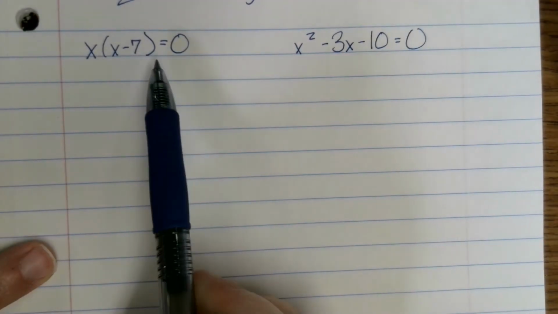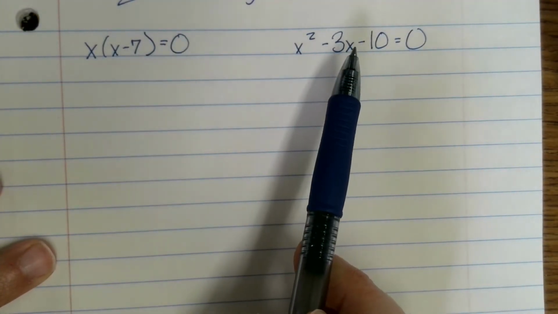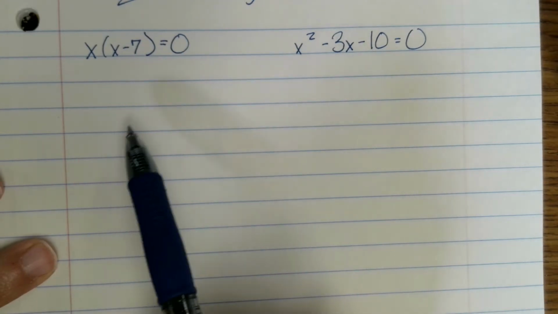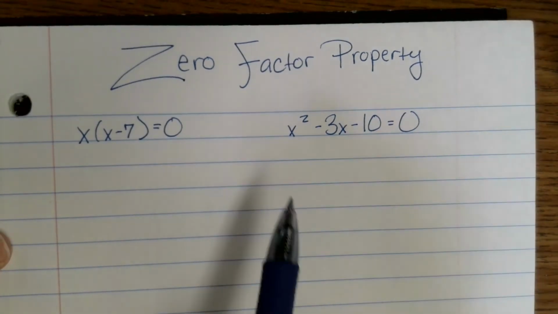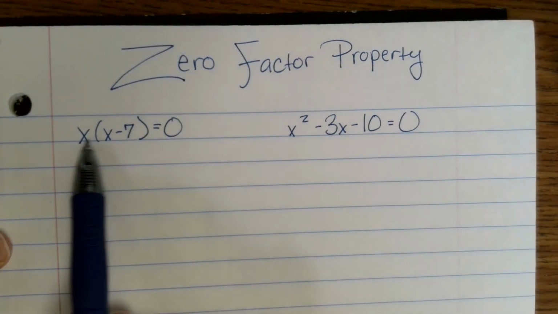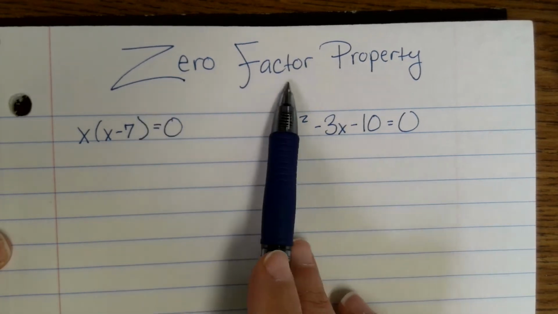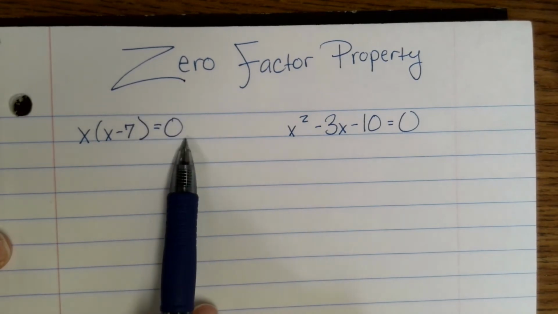What would you do in algebra if you've been given problems that look like this, and you've been told to solve for x? Well, one of the methods of getting the correct answer is something called the zero factor property. This is going to be done when you have an equation set equal to a value. Just like the name suggests, we're going to need a zero on this side of my equal sign.